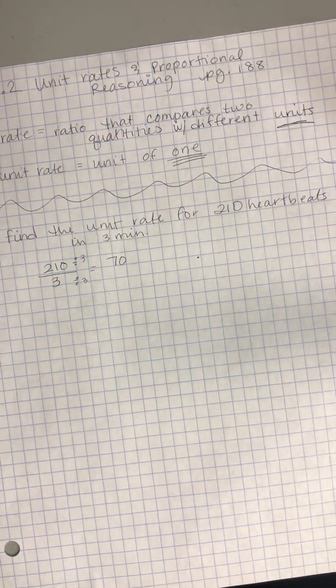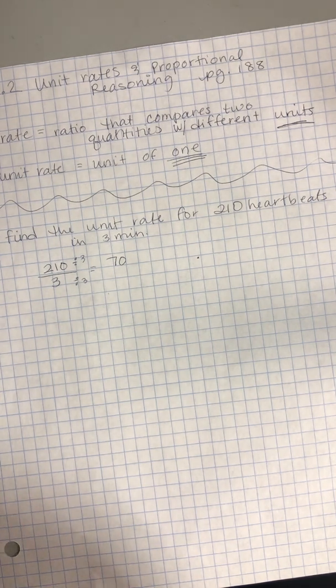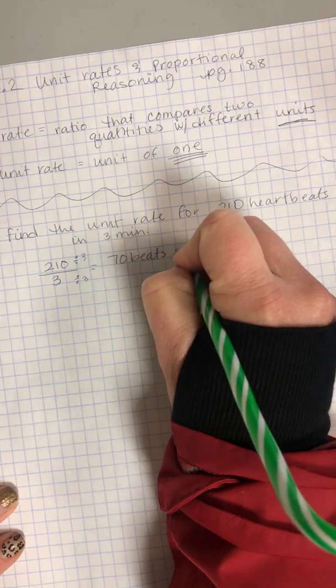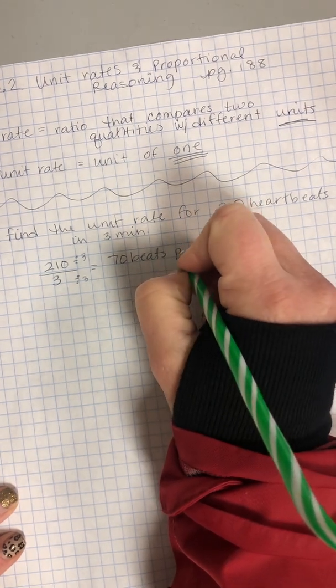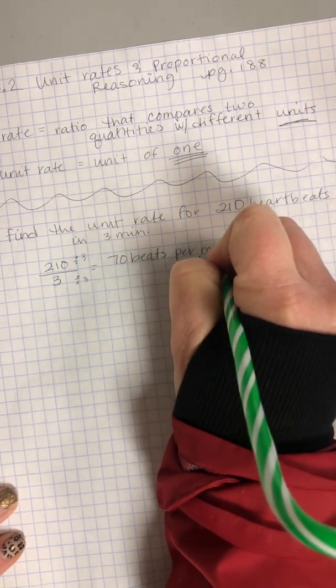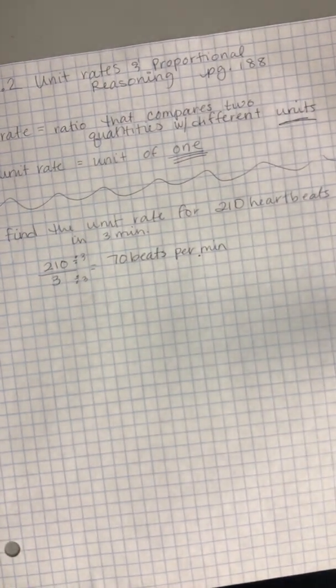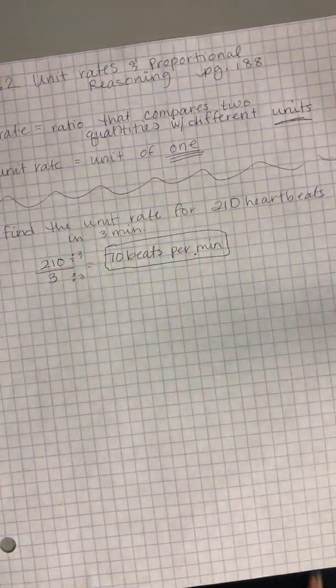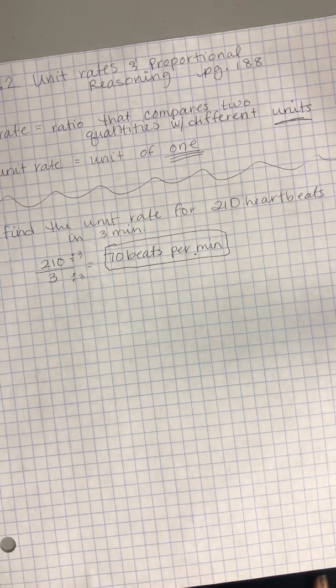70 what? 70 heartbeats per minute. Beats per minute. This is the unit rate. Okay, so we weren't talking money, but we were talking per minute. Does this make sense? So far, so good, right? Great.